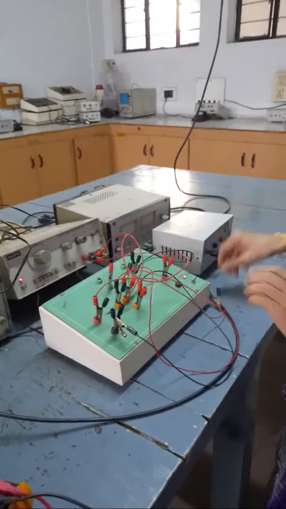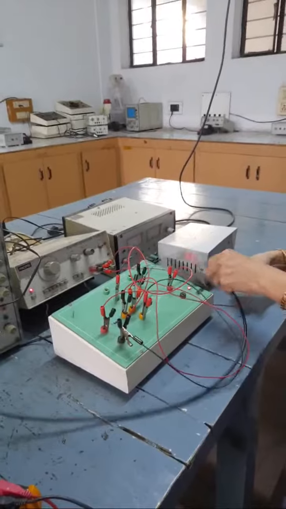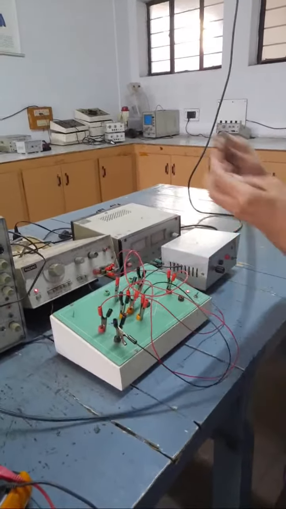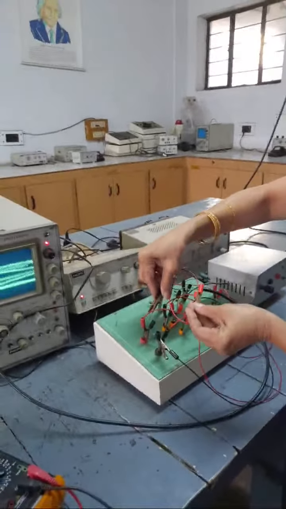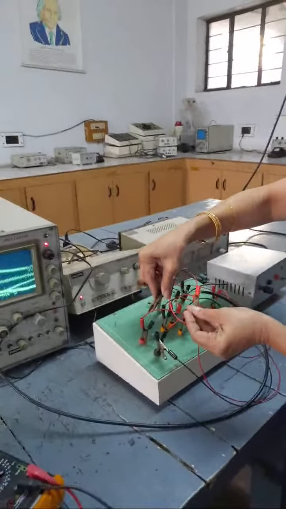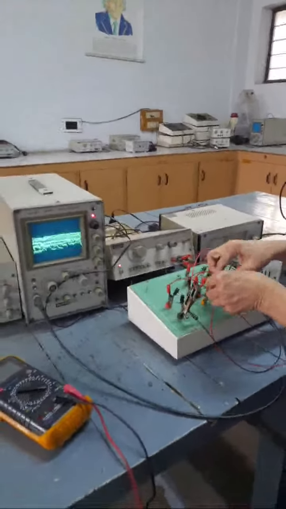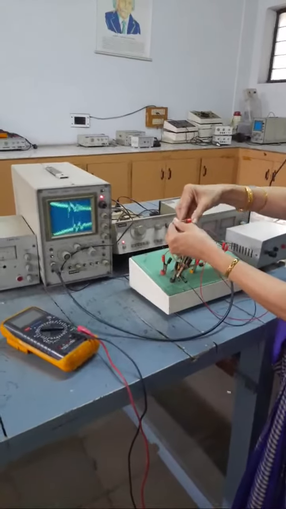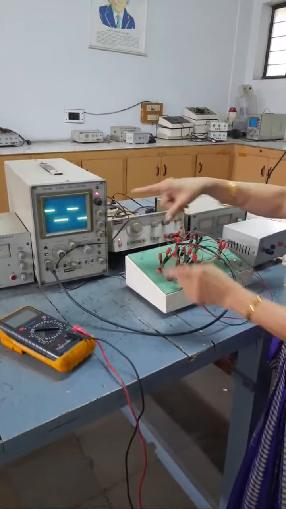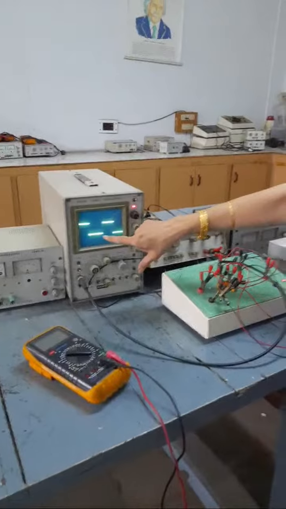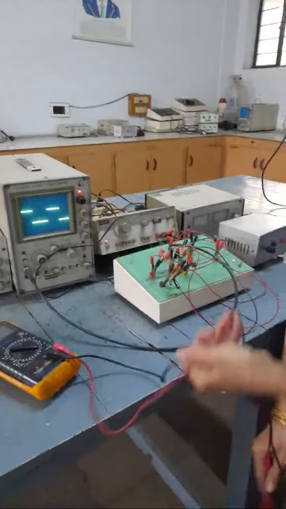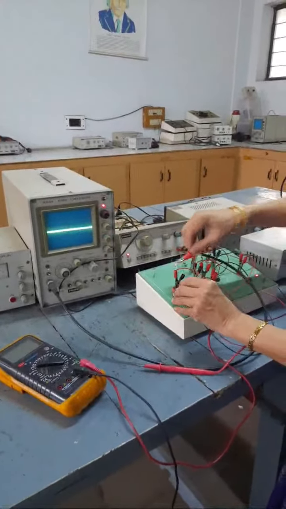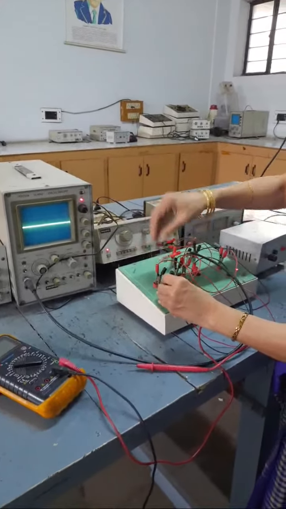So this completes the connection, and make sure that you get the input what we've adjusted for, that is the square wave. You should handle these wires carefully. Check whatever you have said is coming. You are able to see the input square wave. So to this, now having been connected, check the output.